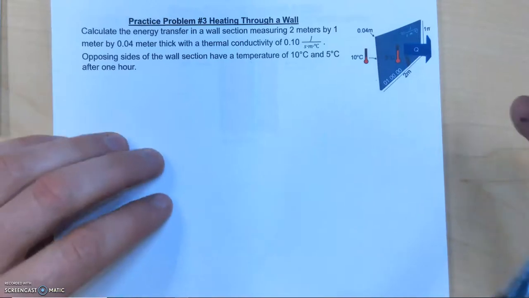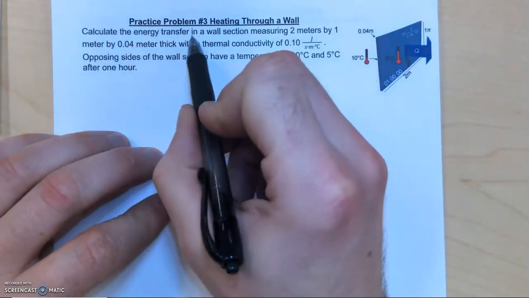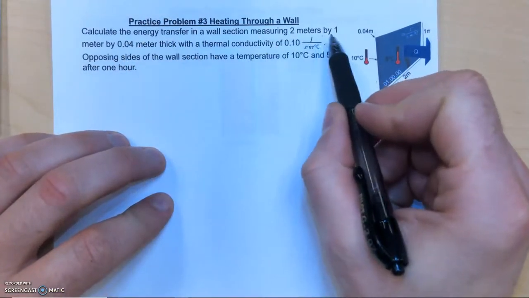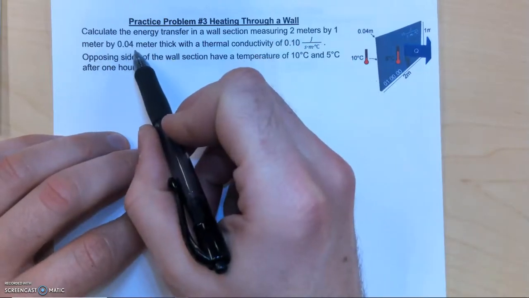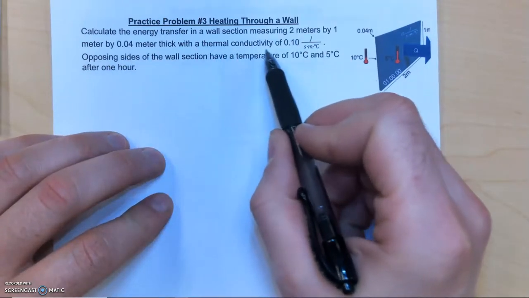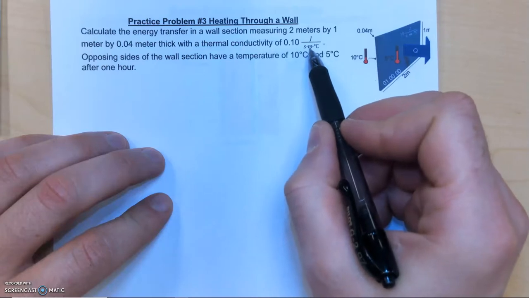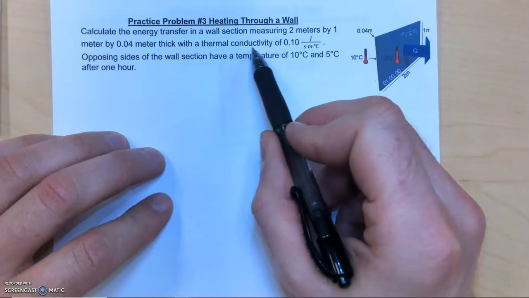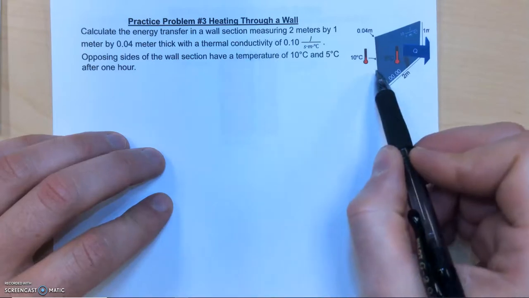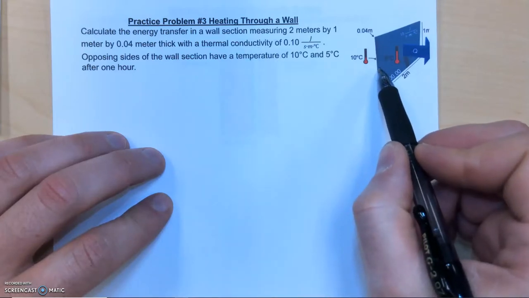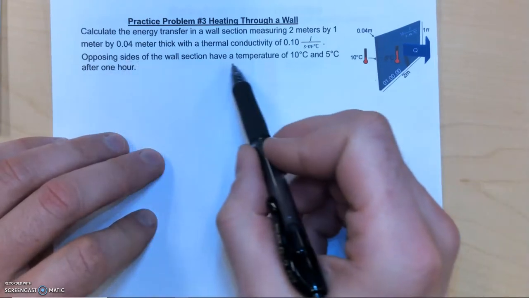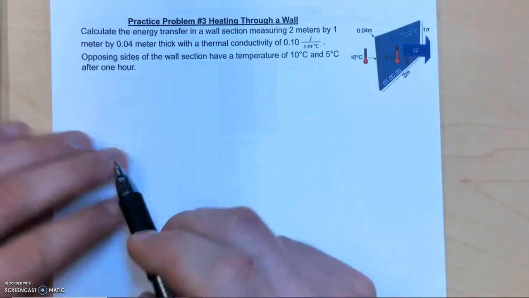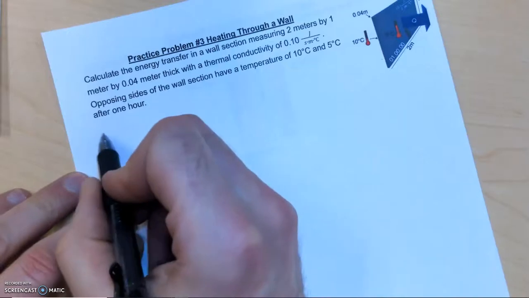All right, welcome to number 3. We're going to calculate the energy transfer in a wall section measuring 2 by 1 meters and 0.04 meters thick with a thermal conductivity of 0.1 joules per second meter Celsius. What that means is that's how fast, thermal conductivity, how fast the energy can flow through a substance like the wall here. Opposing sides of the wall have a temperature of 10 and 5 degrees Celsius after 1 hour.